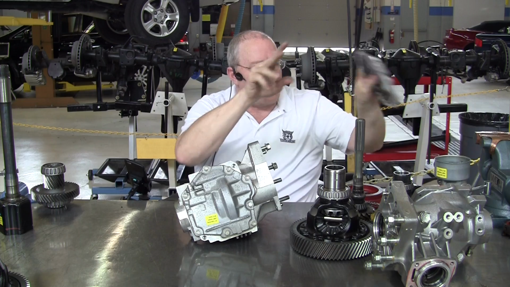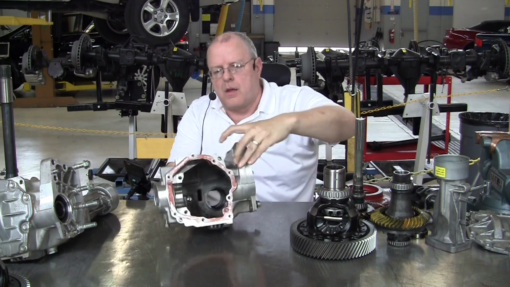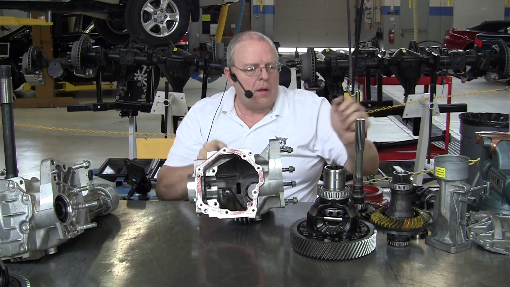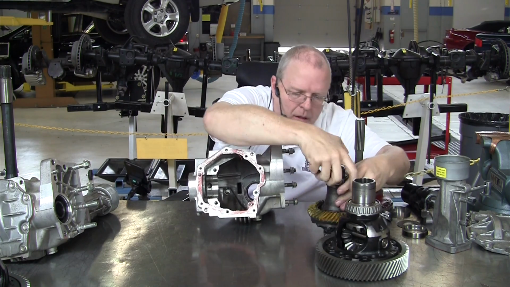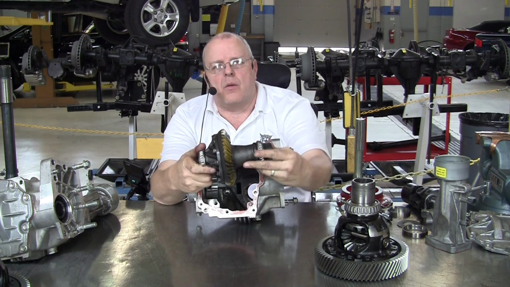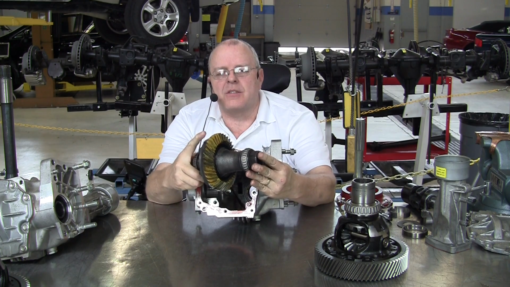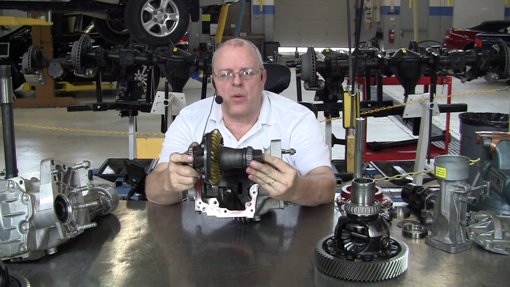We'll get that cover out of the way, and inside of that housing, as you can see right here, we have a little tiny ring gear. A little baby ring gear. It's a 6-inch diameter ring gear.